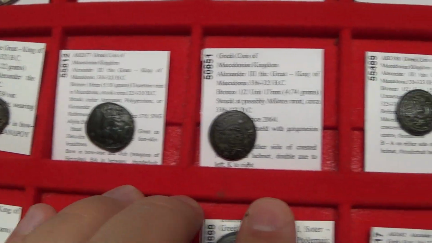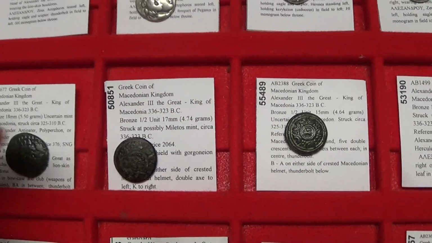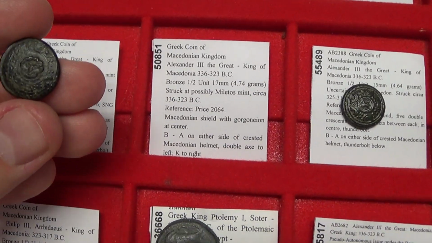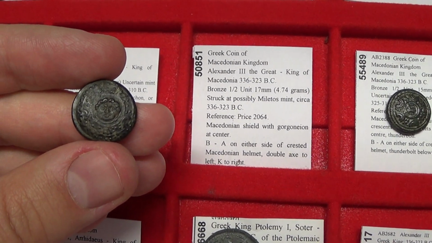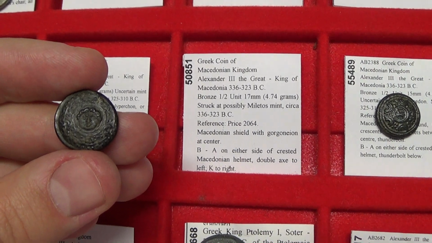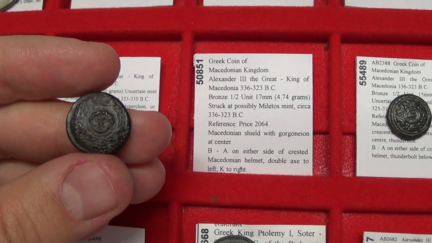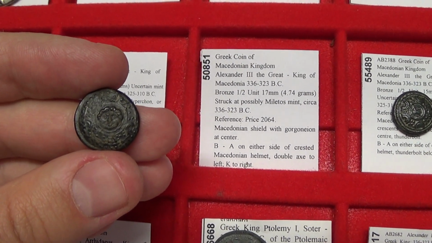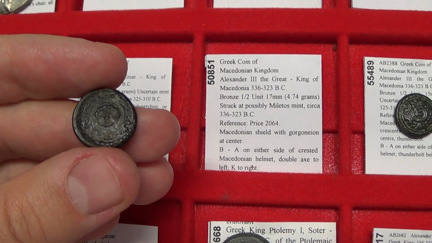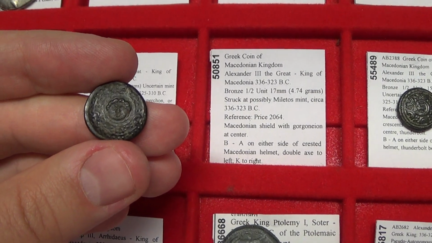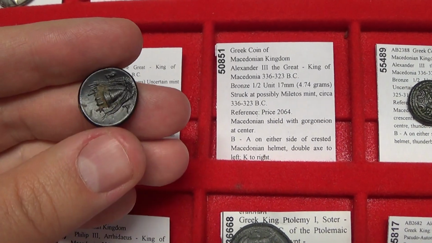Basically these bronze coins are arranged from the most common to the scarcer and rarer types. This one features the head of the Gorgon. The Gorgon was the head of Medusa that, when used in battle in mythology, would freeze your enemies in place. So you have a coin with a shield with the head of Medusa in the middle. Another way of putting it is it was an aegis, or a Gorgoneion. Very interesting type.